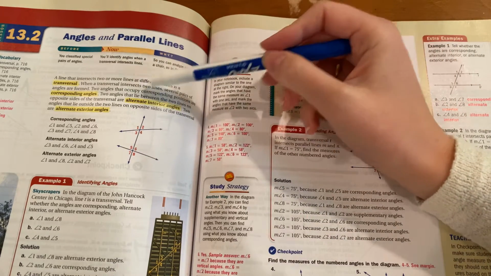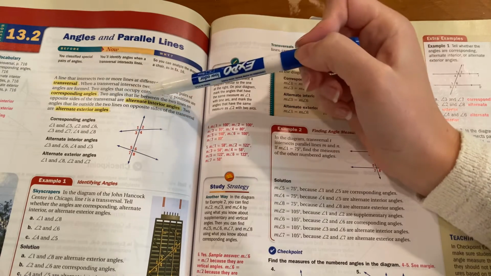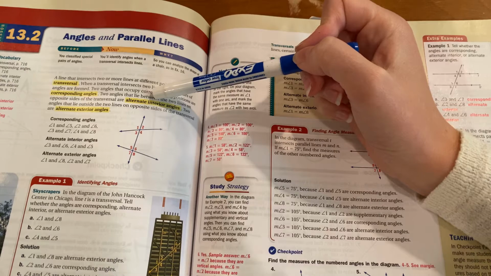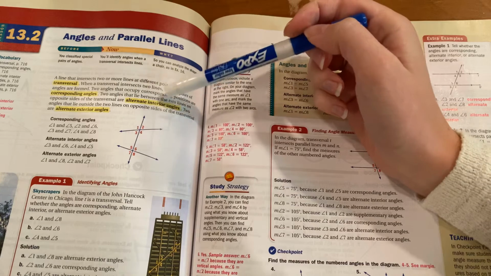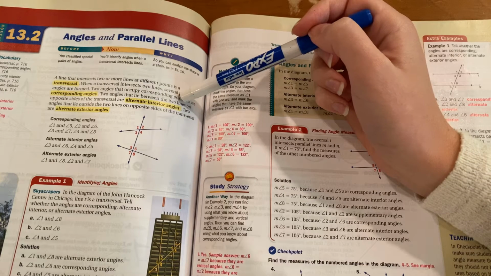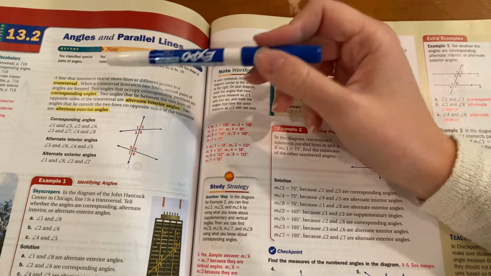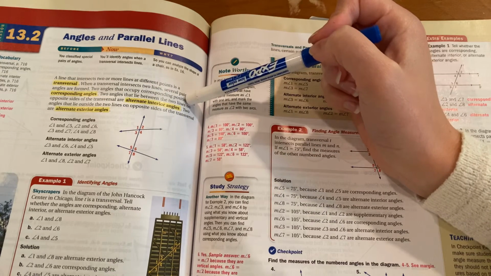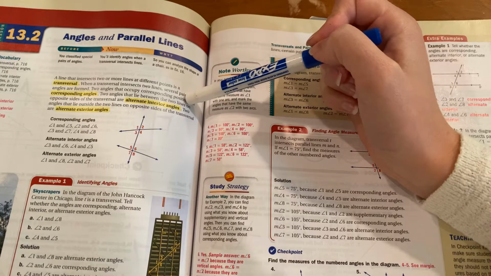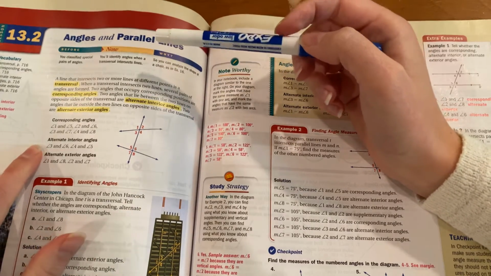Two angles that lie between two lines on opposite sides of the transversal are called alternate interior angles. So one more time. Two angles that lie between the two lines on opposite sides of the transversal are called alternate interior angles. Angles that lie outside the two lines on opposite sides of the transversal are called alternate exterior angles. So let's look over here to see what they're talking about.